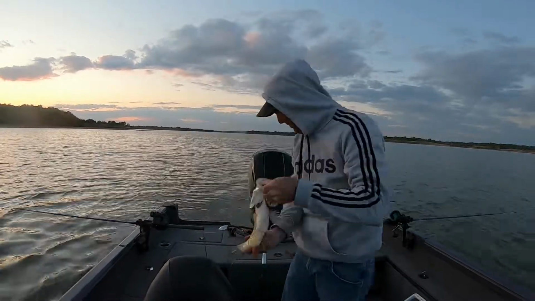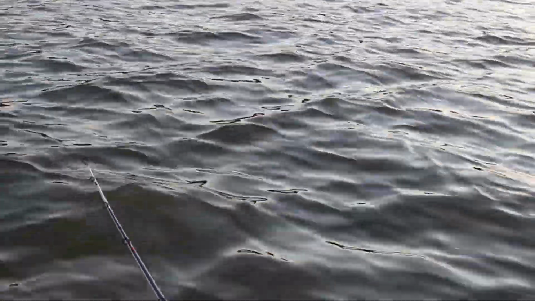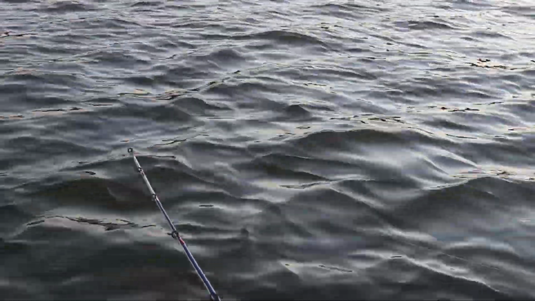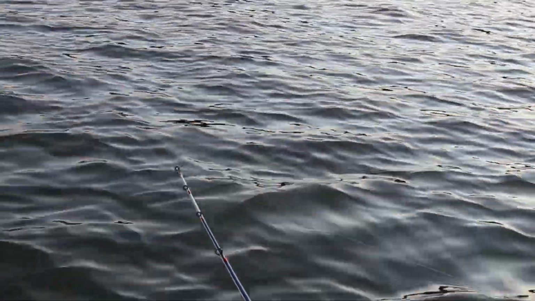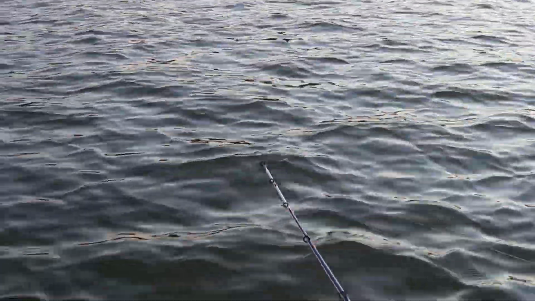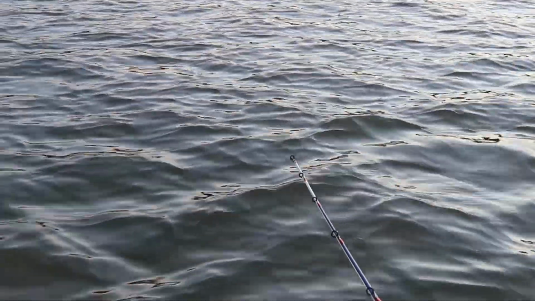Good looking fish. I want to be 1 to 2 feet off the bottom, and you can see this rod tip right here. Every now and then, it's going to tick the bottom. In Kansas, most of the lakes are not very clear, with the exception of Milford and Wilson. The rest of them are kind of dingy colored.